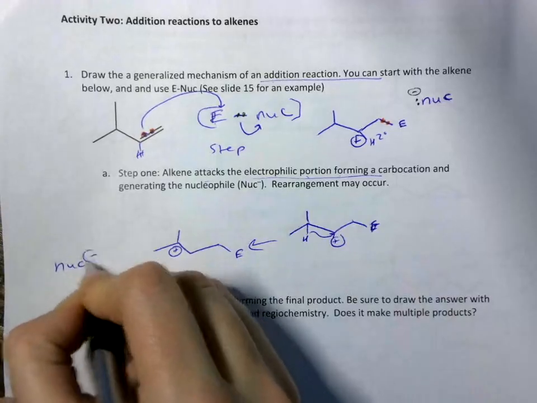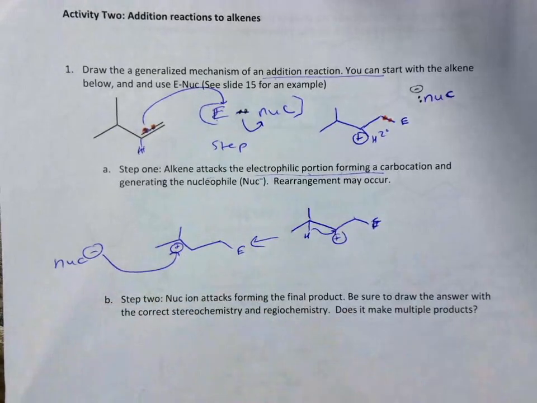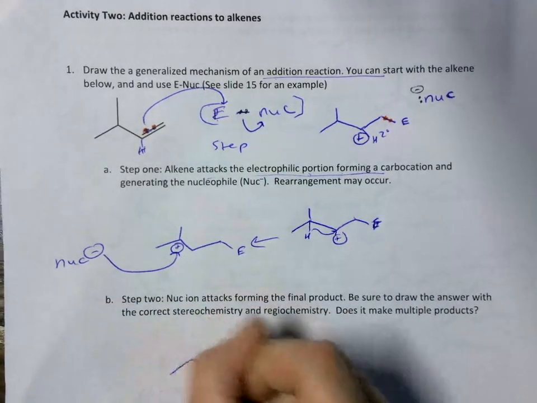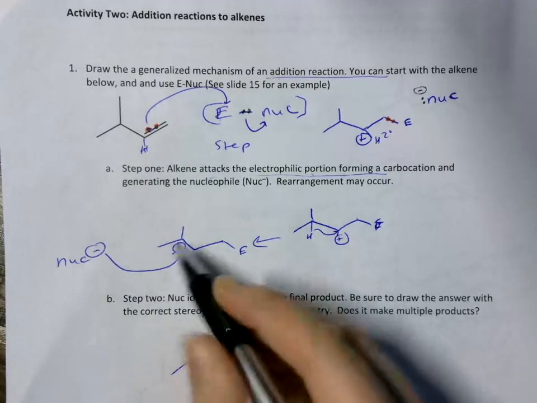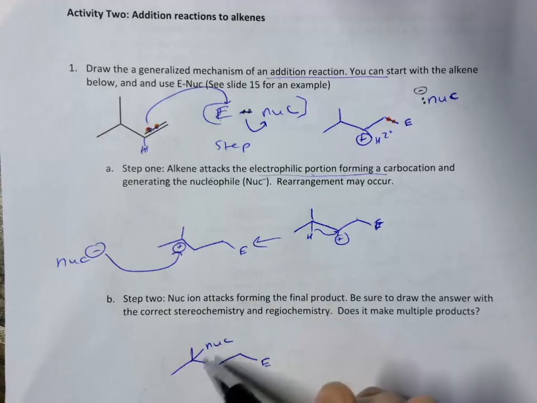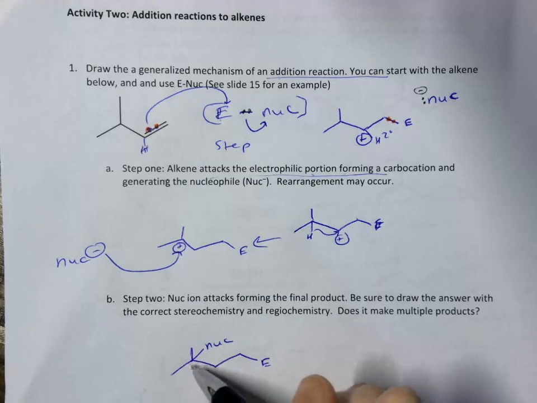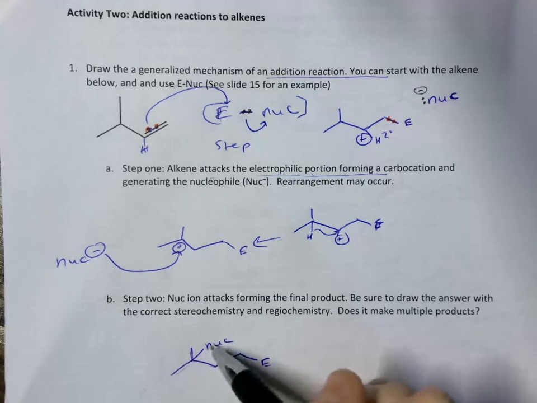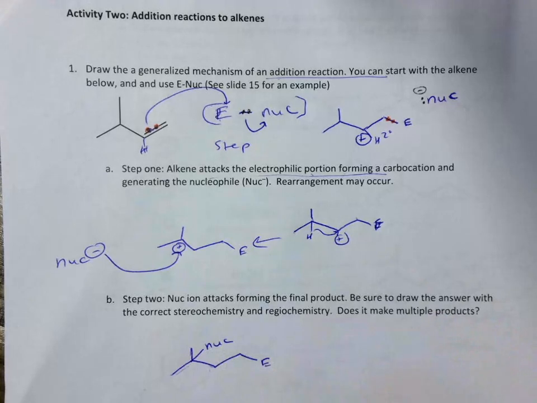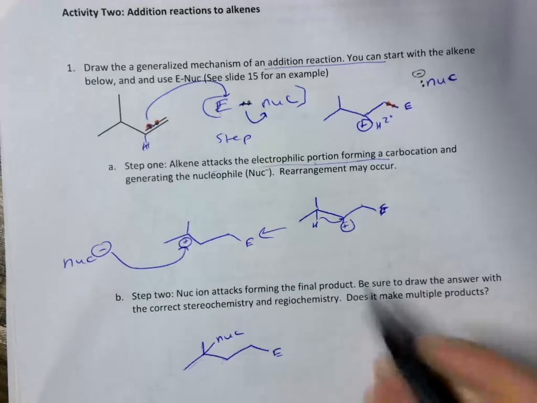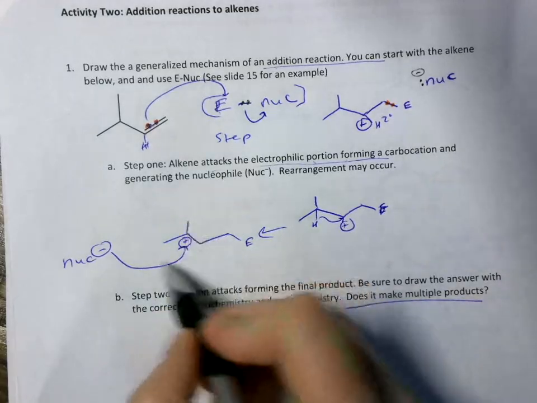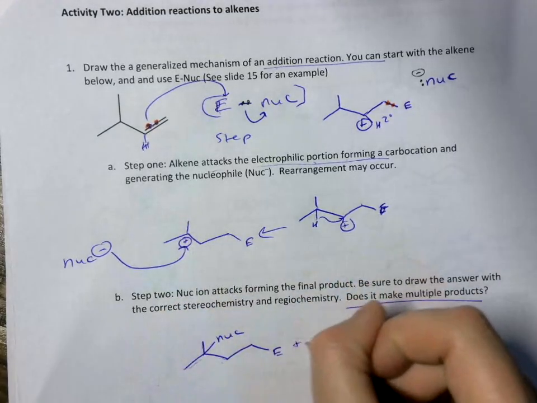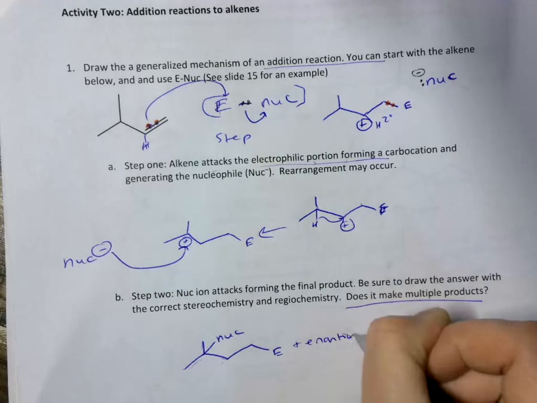I'm just going to redraw it. The nucleophile will attack, and that forms the final product, which looks like this. It doesn't really matter if you draw them up or down. It's more proper to draw, if you have 2 things pointed down from a carbon, 2 things pointed up. So that's why I do that. So the question is, does it make multiple products? It would. We didn't have a stereocenter, but it would make this plus an enantiomer if it's a chiral center.